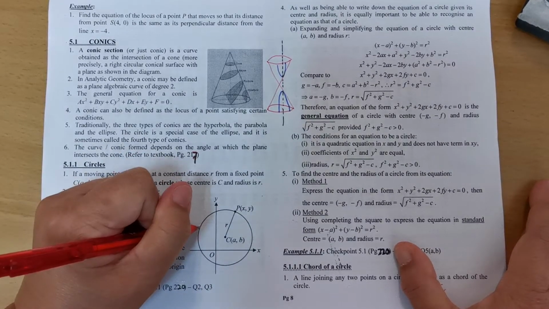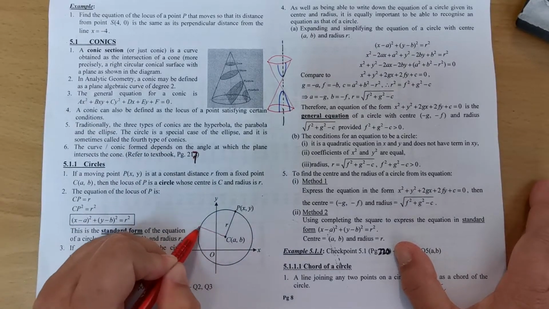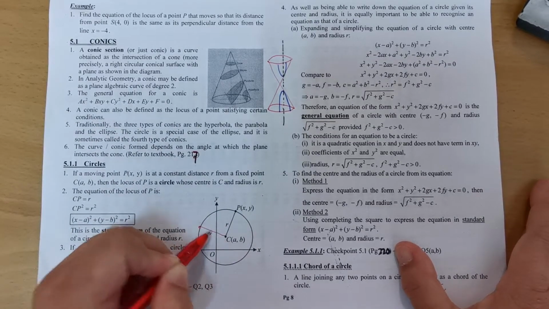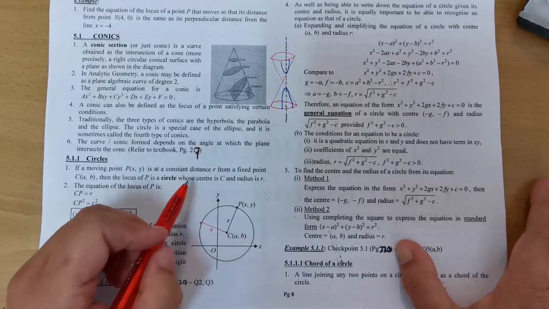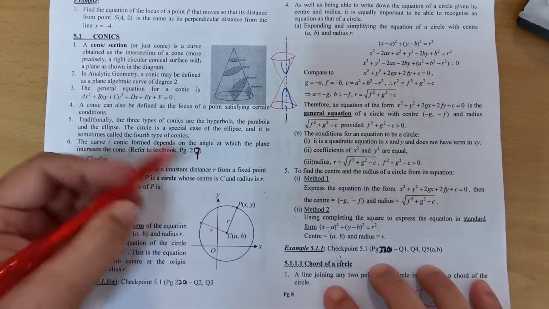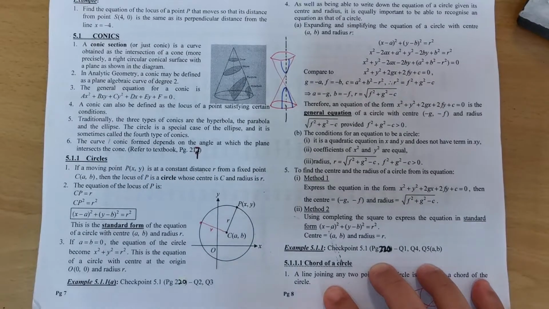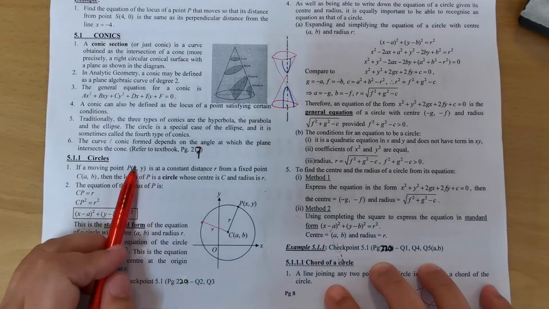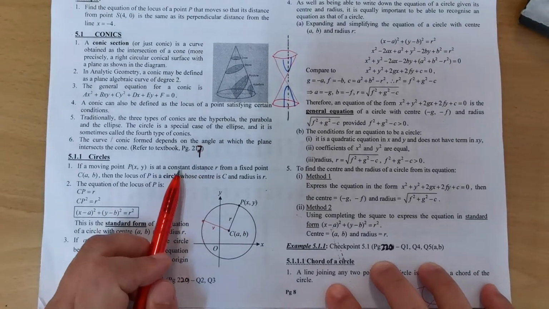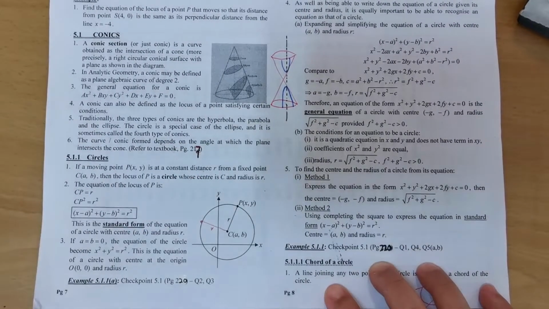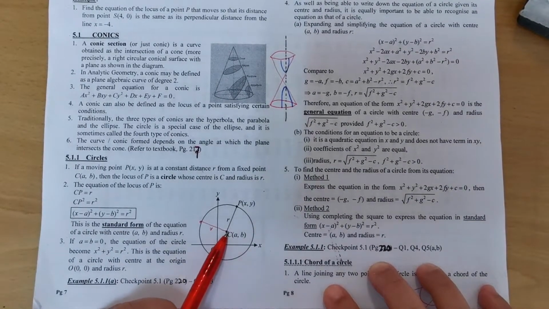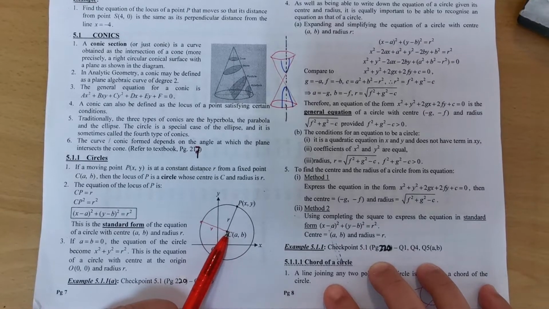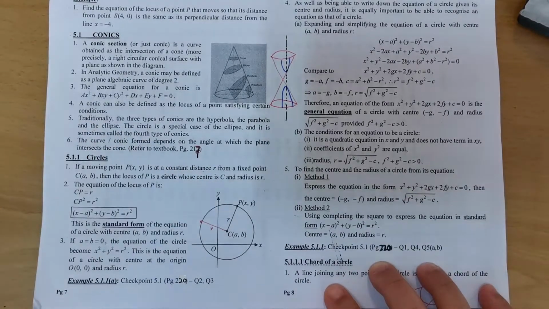So let's say P is here. The distance from P to the center is also R. So P has many positions, right? When you join all these moving points that satisfy this condition, you will form a circle. So actually, a circle is the locus of a moving point at a constant distance R from a fixed point. When they form the circle, the fixed point C is the center of the circle, and the distance is the radius of the circle.